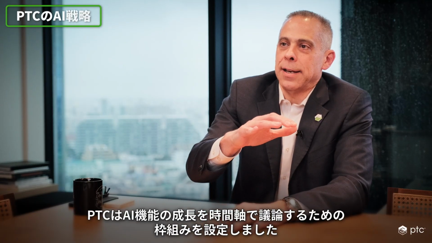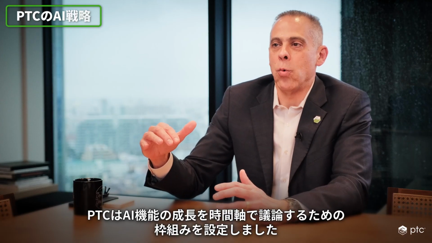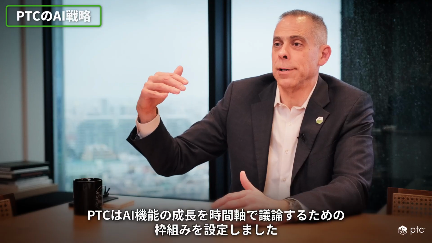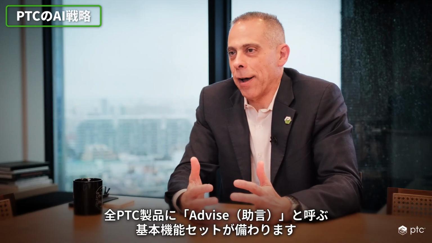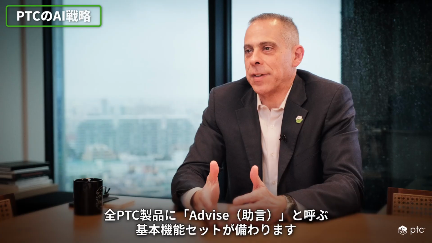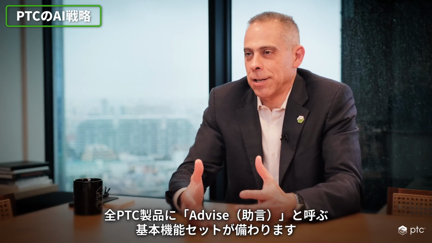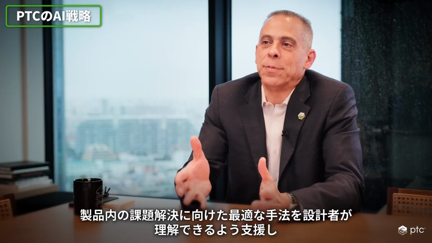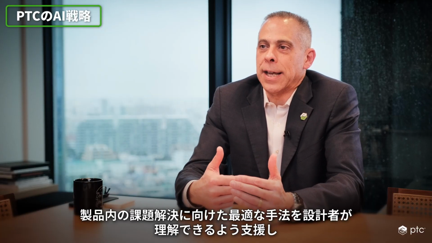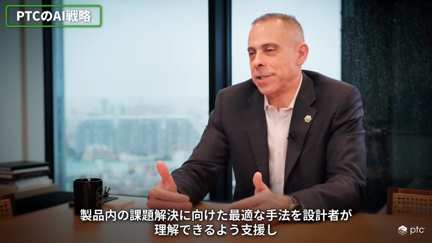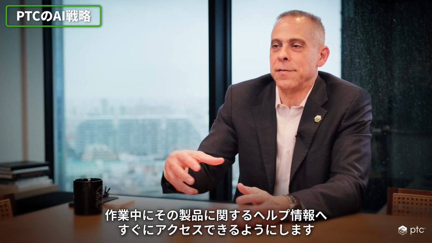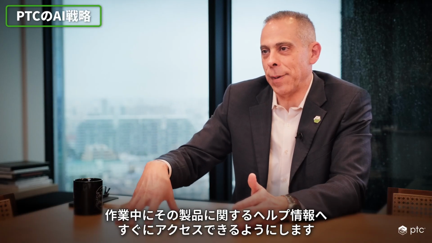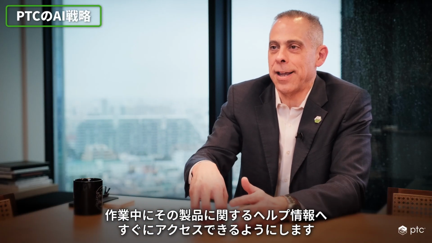PTC has set a framework for how we discuss the growth of our AI capabilities over time. Every PTC product will have a basic set of capabilities which we call advisory capabilities. Think of it as an AI agent built into the product that helps the design engineer understand the best practice for solving a particular problem in the product, or gives the design engineer immediate access to the help information about that product right there as they are working.